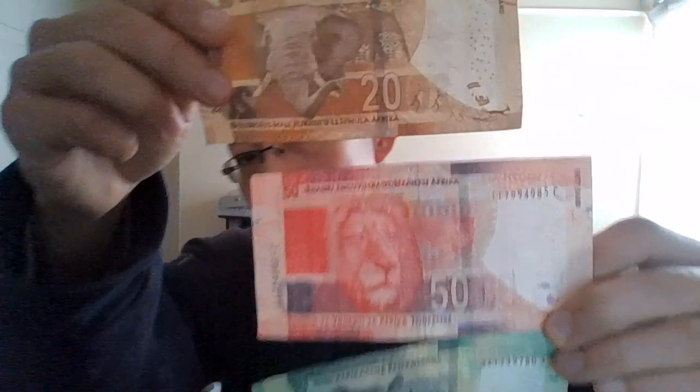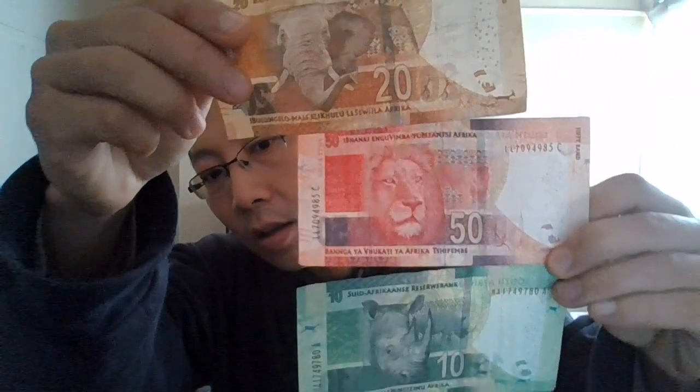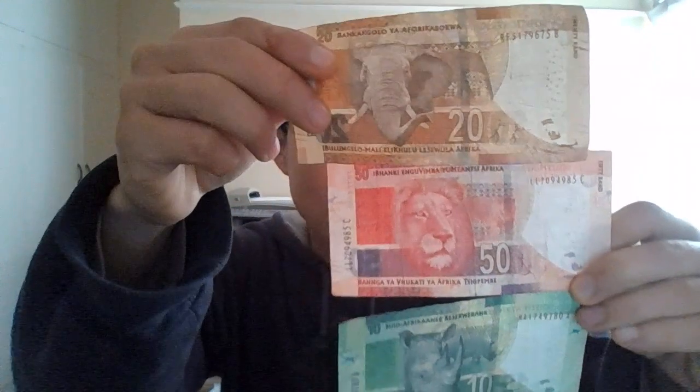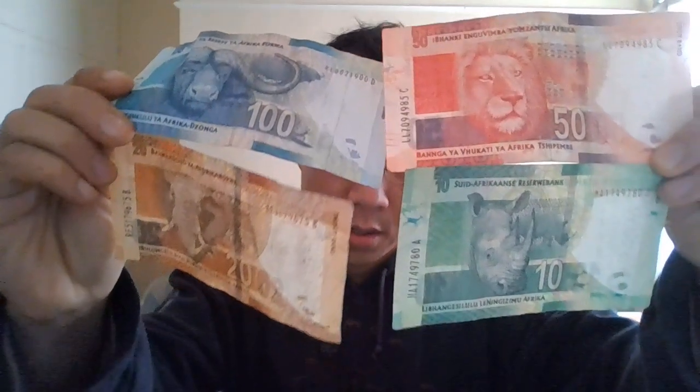And then the lion, rhino, the elephant, and the 100 Rand note has the buffalo. The 200 Rand note actually has the cheetah on it.